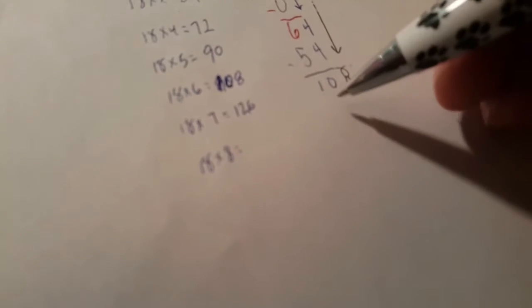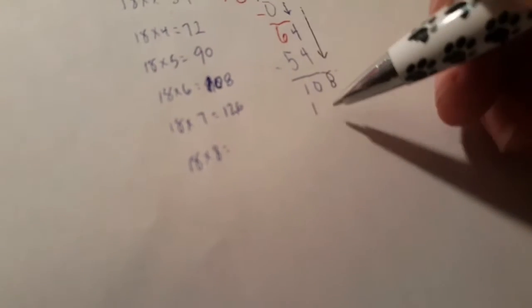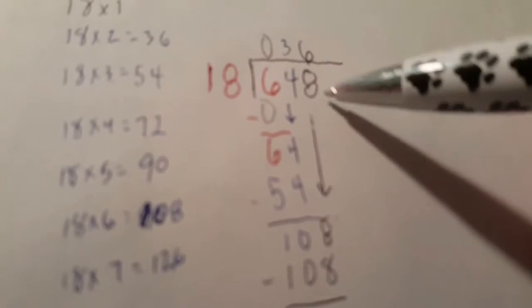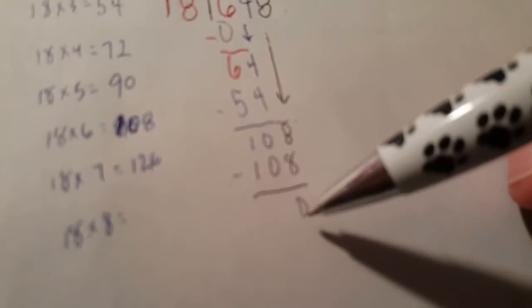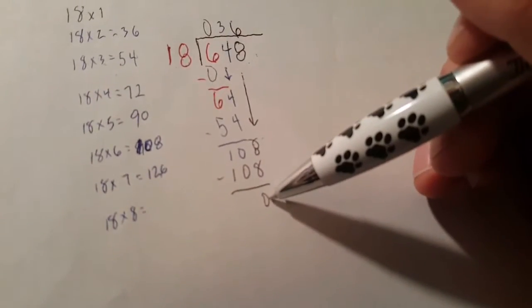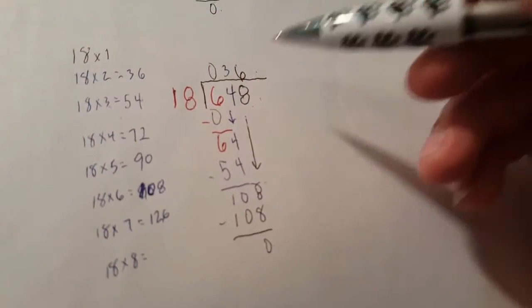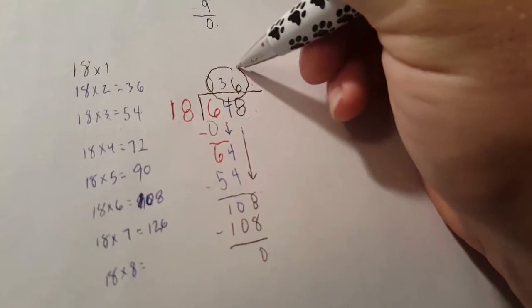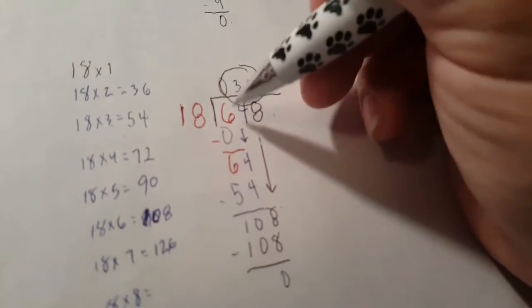And I'm going to multiply those two numbers, 18 and 6, to get my product of 108. Find the difference is 0. There are no numbers left. There is nothing remaining or nothing left over. So we have no remainder. Our answer is 36. And let's go ahead and just check our answer real quick to make sure.